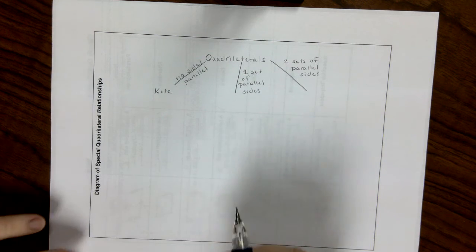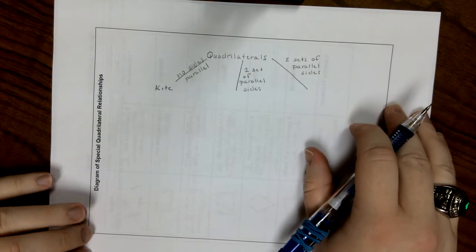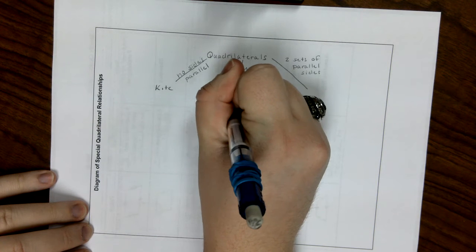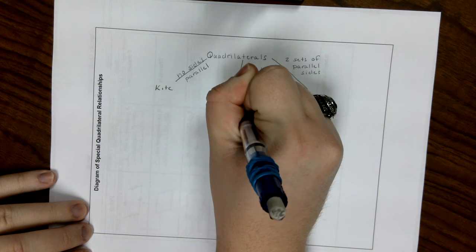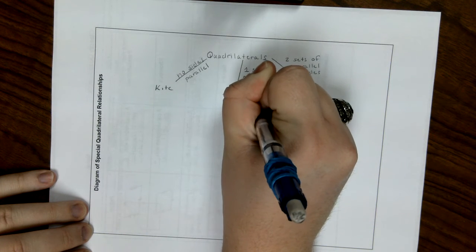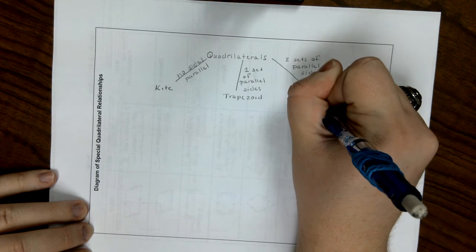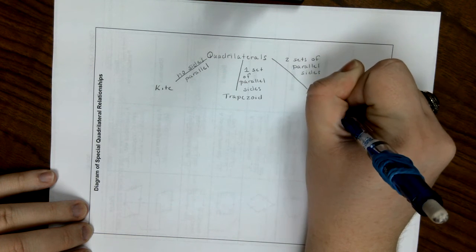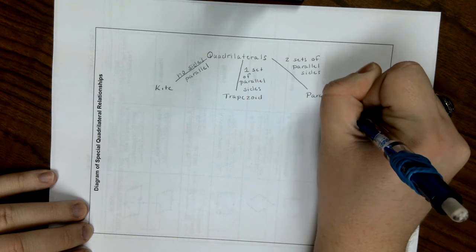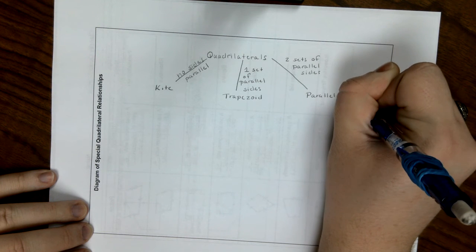Who was the first shape that had only one set of parallel sides? Well, that's the trapezoid. And then the first one to have two sets of parallel sides was the parallelogram.